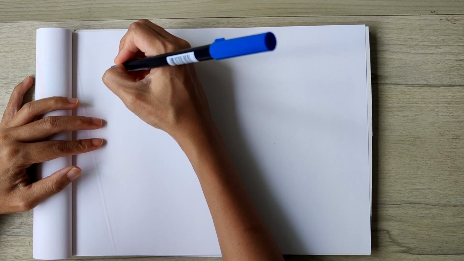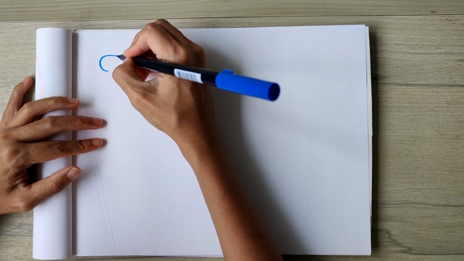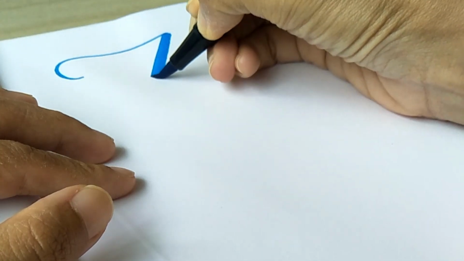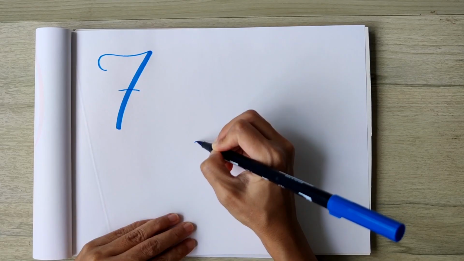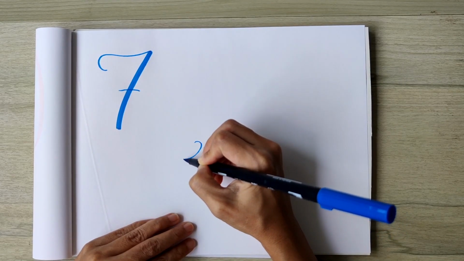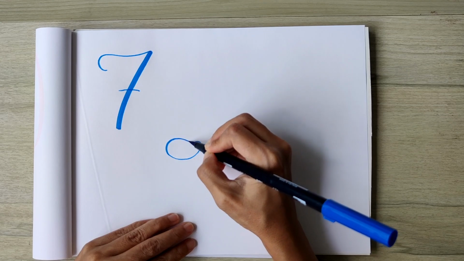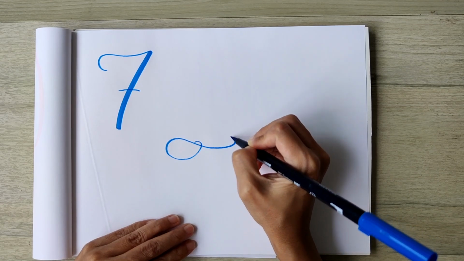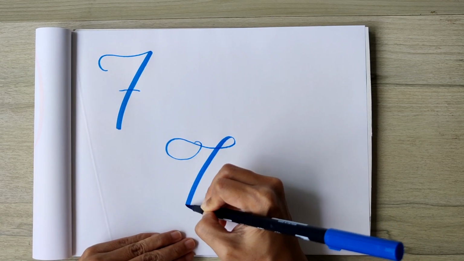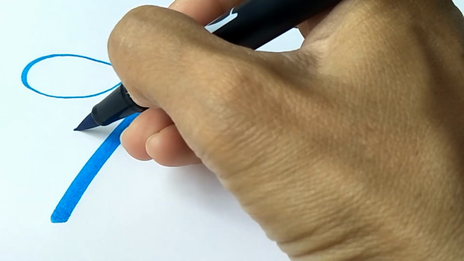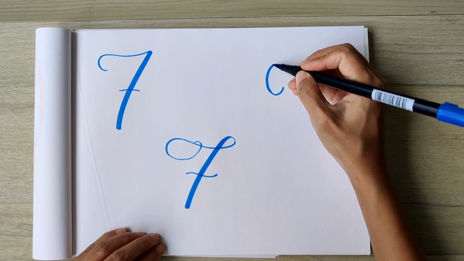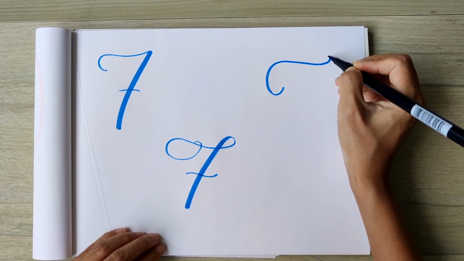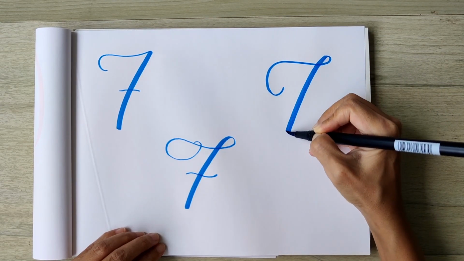Now for 7. We can add a curl to the entrance stroke of 7 and exaggerate the curve of the diagonal line. Then we can make the bar even more ornate with several loops and intersecting it with another curved line. Or you can exaggerate the curve and have an open curve at the start of 7 instead.